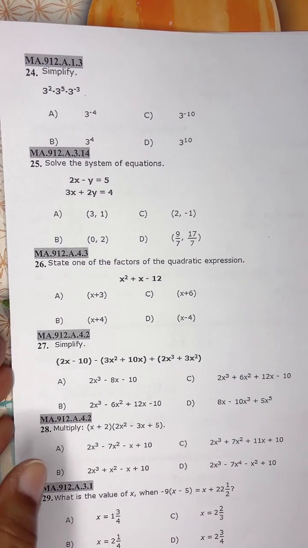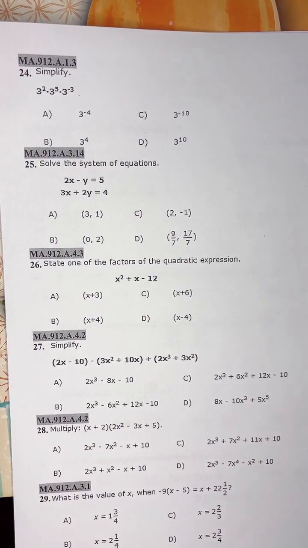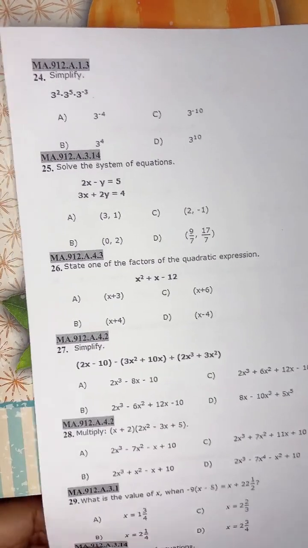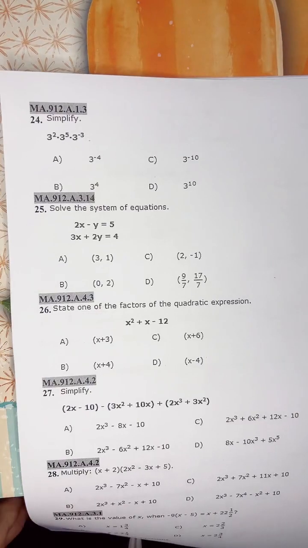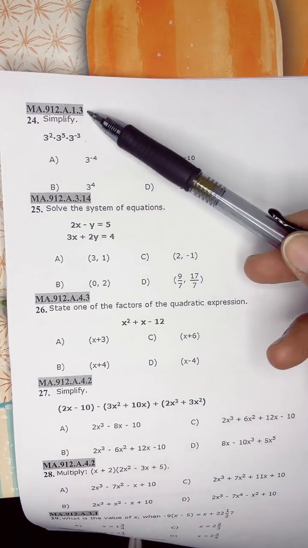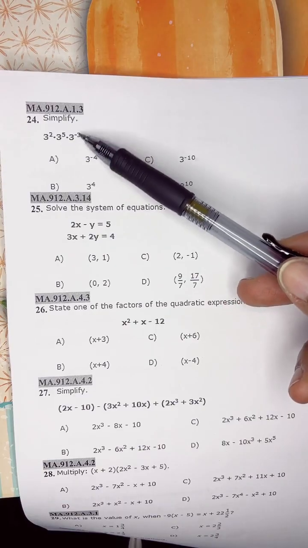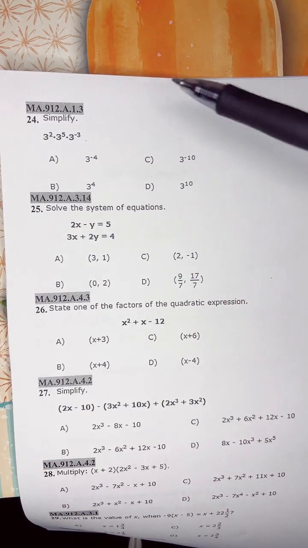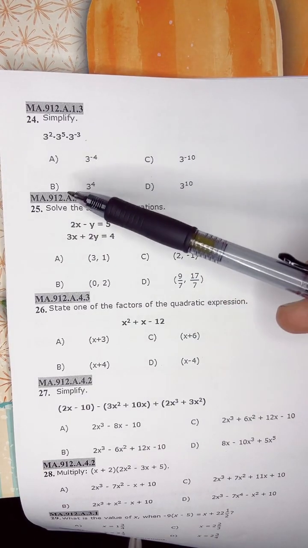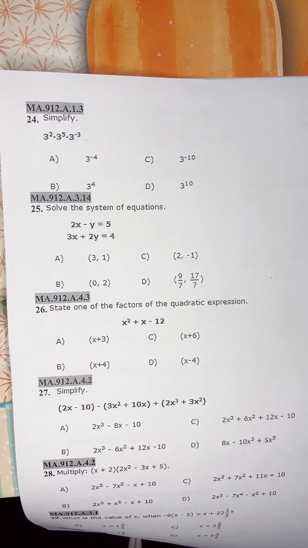All right. We done made it to the systems of equations. Y'all see that? You guys see them systems? Okay. Let's look at number 24. It says simplify 3 to the second times 3 to the 5 times 3 to the negative 3. Do you get A, B, C, or D? What's your answer? Thank you, love, for sharing the live.